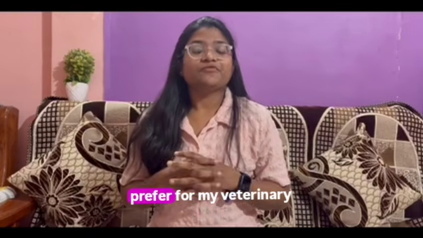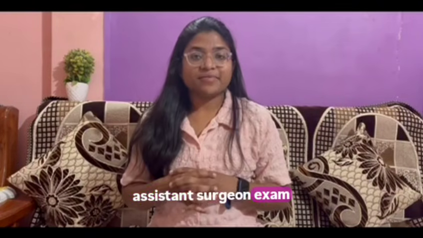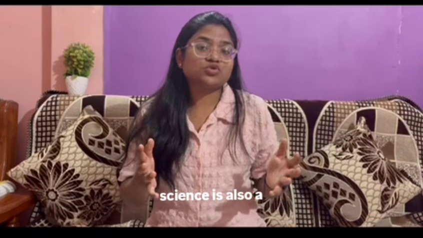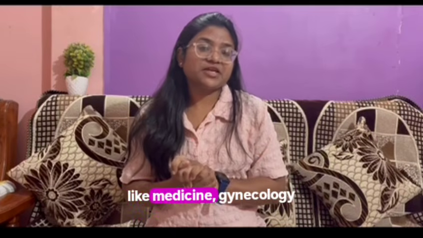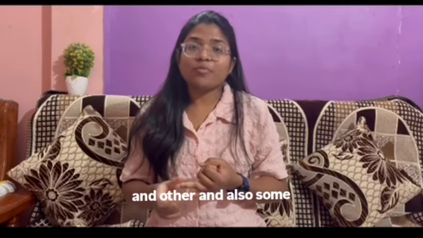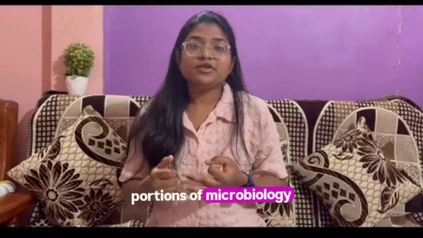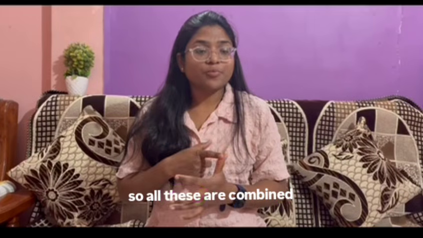Second book that I prefer for my Veterinary Assistant Surgeon exam is Review of Veterinary Science, and Review of Madhya Pradesh GK is also given in your syllabus. The 5 units of Madhya Pradesh GK include history, economics, geography, tribal portion, and some of the computer portion.